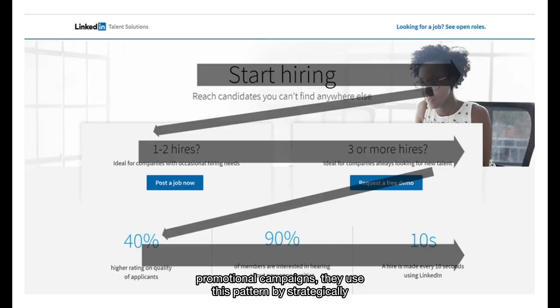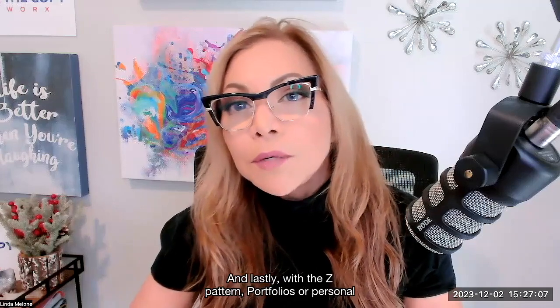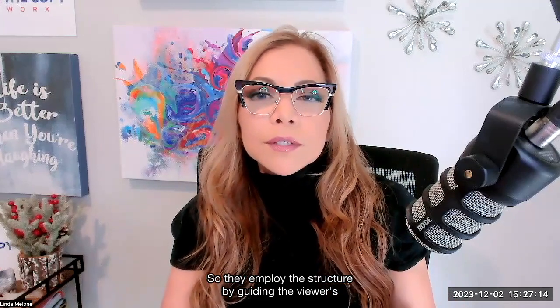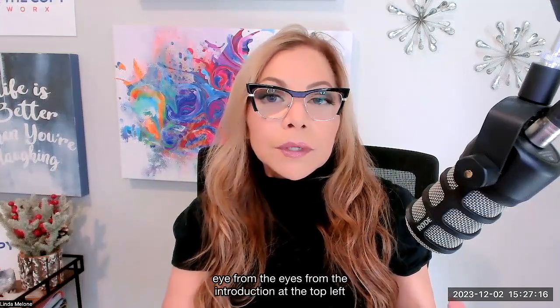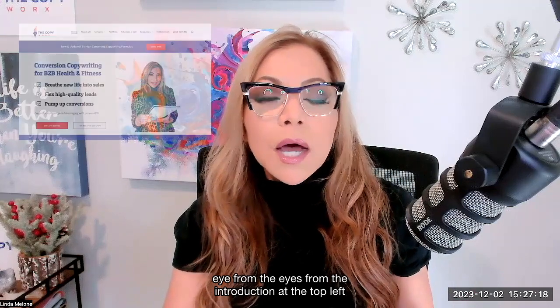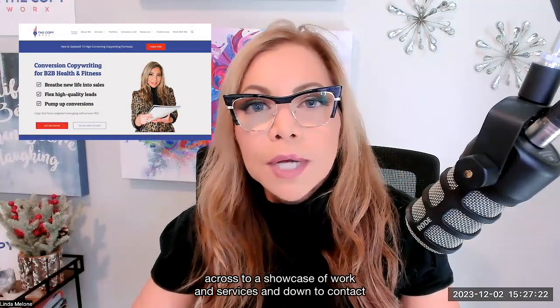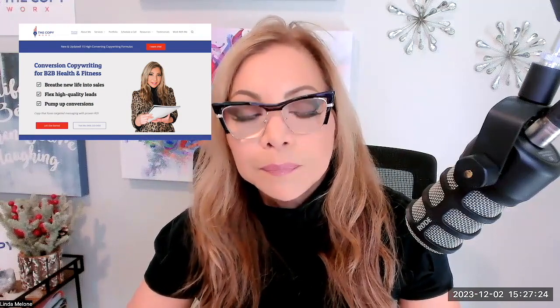Marketing web pages, especially for product launches or promotional campaigns, they use this pattern by strategically placing key elements like headlines, benefits, features, and then a final call to action. And lastly, with the Z pattern, portfolios or personal websites tend to use this. So they employ the structure by guiding the viewer's eyes from the introduction at the top left across to a showcase of work and services and down to contact information or call to action.